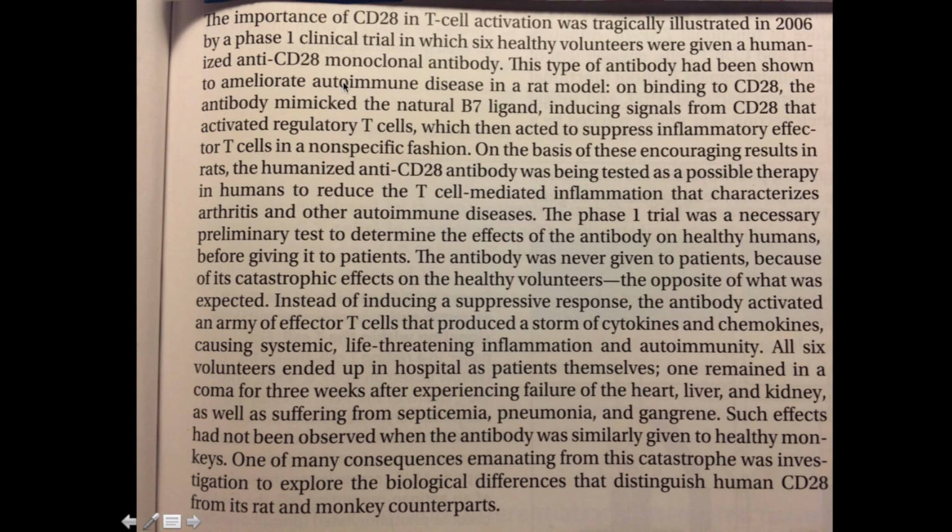And this is something straight from my textbook. I just took a picture of it, and I just wanted to read it with you because I think it's, one, crazy to me that this was discovered, but two, it really highlights the important role that the co-stimulatory signal plays, not just in humans, but in terms of distinctions between us and really closely related relatives. So this is what it says: the importance of CD28 in T cell activation was tragically illustrated in 2006, not that long ago by my standards, by a phase 1 clinical trial in which 6 healthy volunteers were given a humanized anti-CD28 monoclonal antibody.